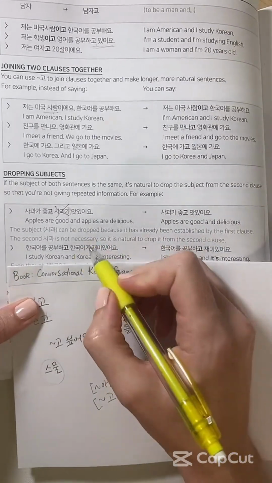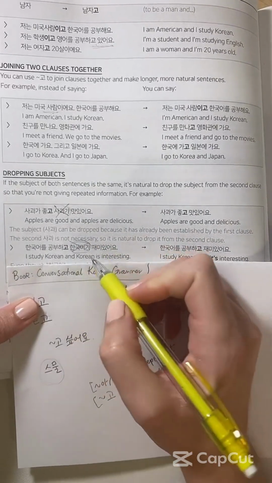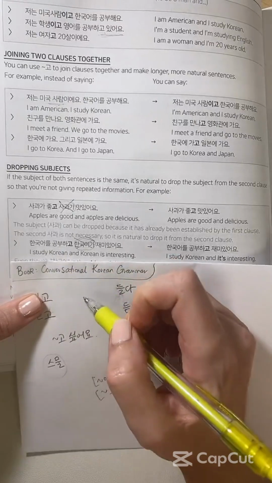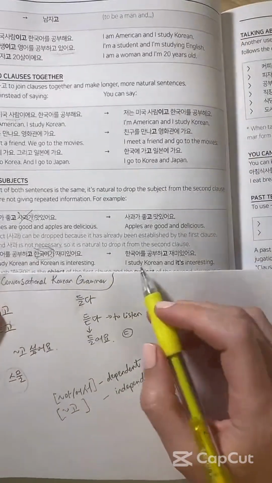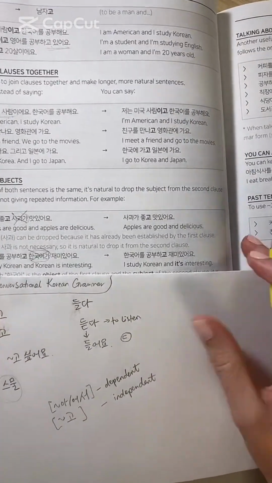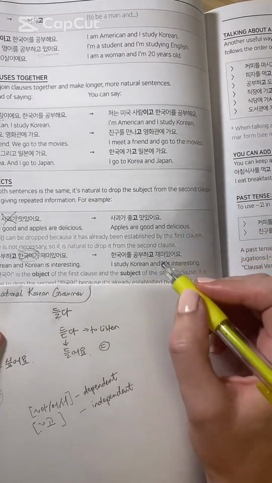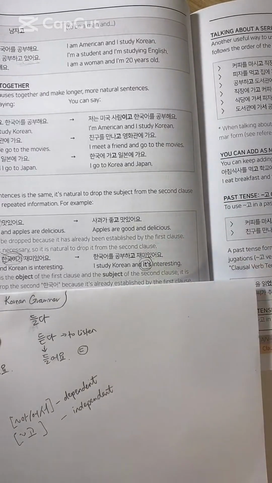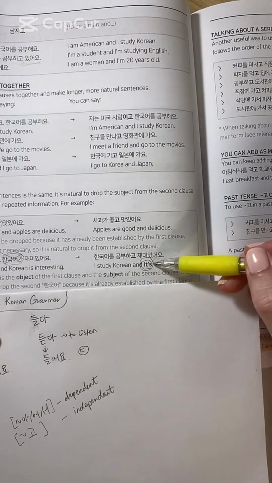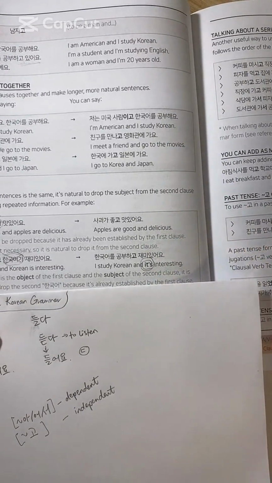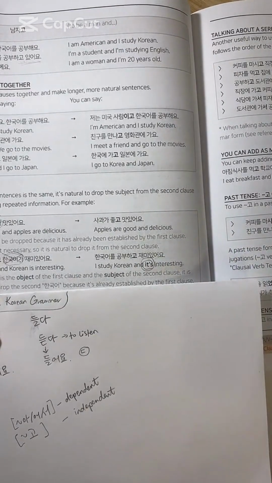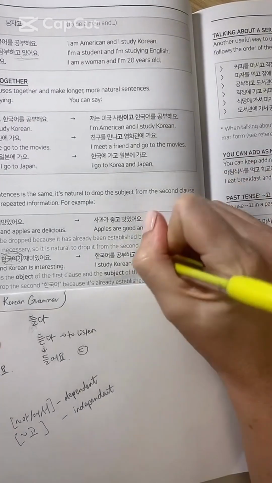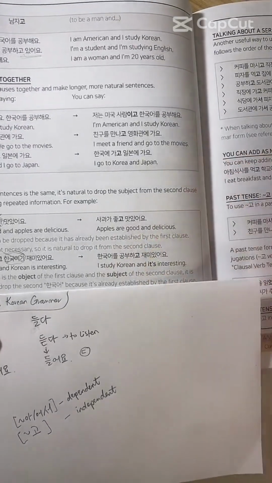But again, the second subject, this 한국어가, you don't need to repeat it because you've already established that you're talking about Korean. You can just say 한국어를 공부하고 재미있어요. And notice that we actually do something similar in English. When we have an established subject, it's pretty common for us to replace it with it. We replace established information with it or its or things like that. But in Korean, they don't use a word like it. They just drop it entirely.